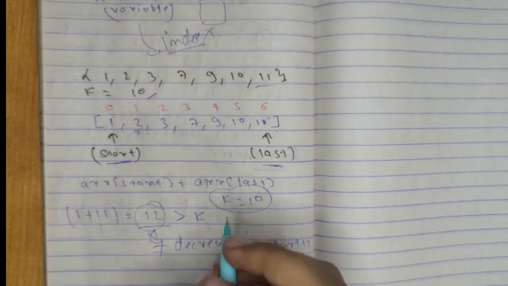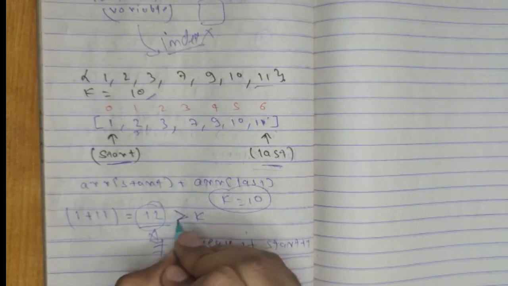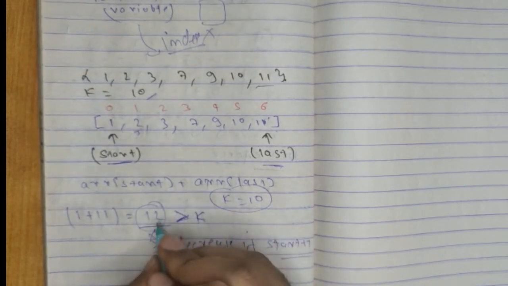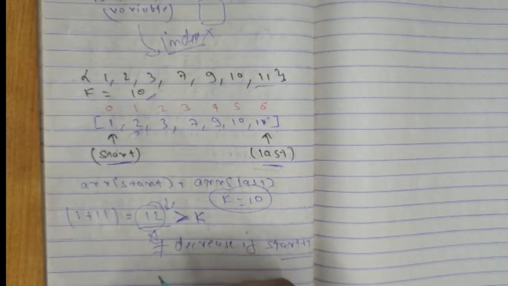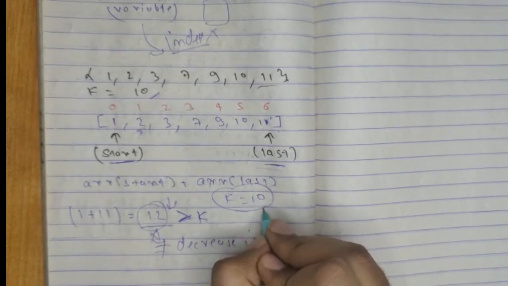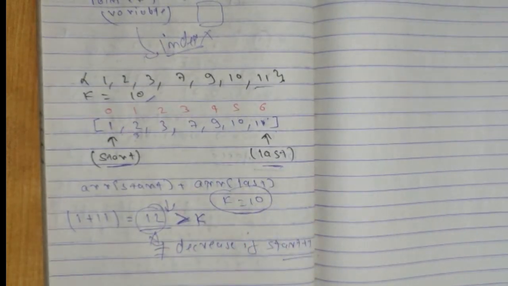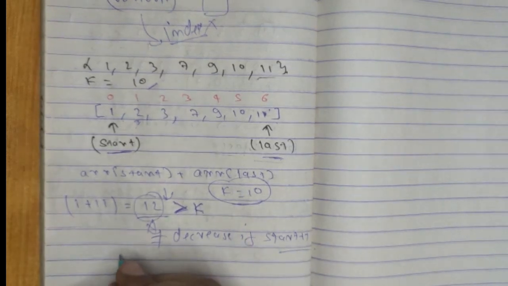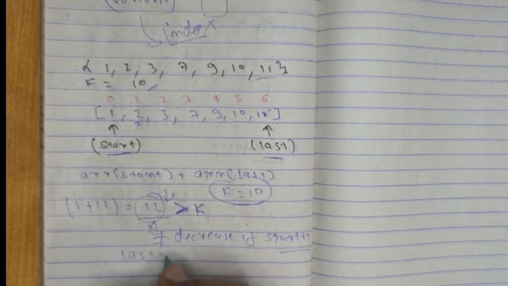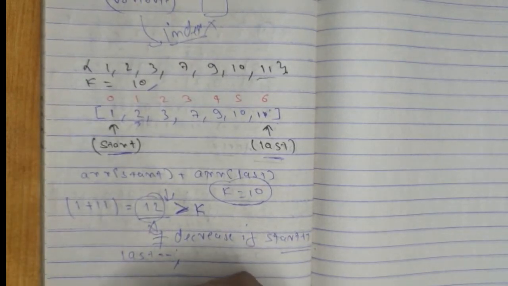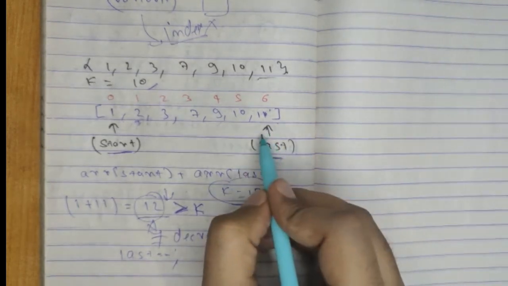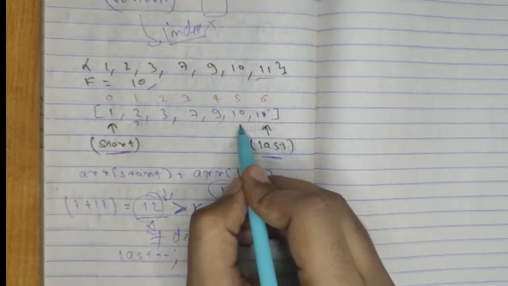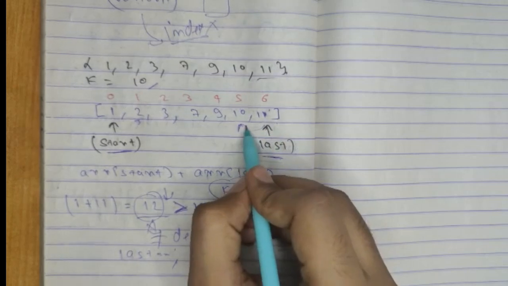We have seen that our current sum is greater than K, so we need to reduce this sum to find whether there is any pair whose sum is equal to 10. So we can decrease the last pointer by one. It will now point to 10.